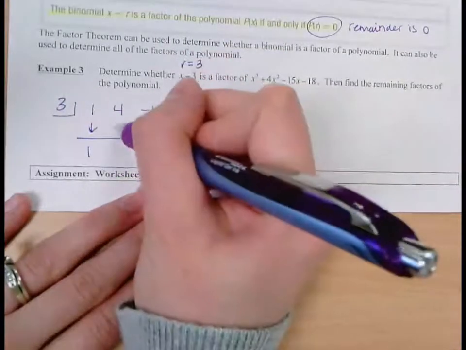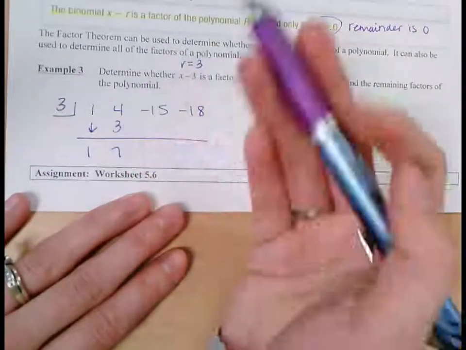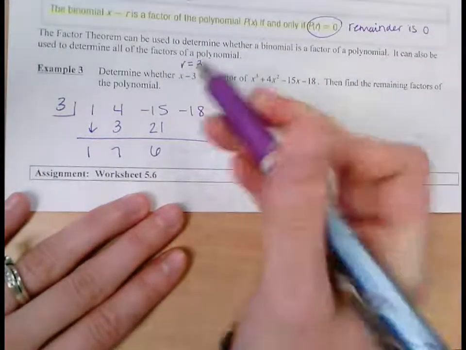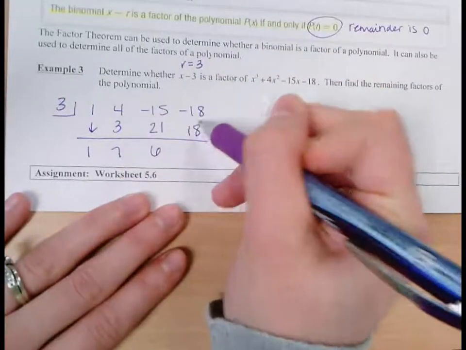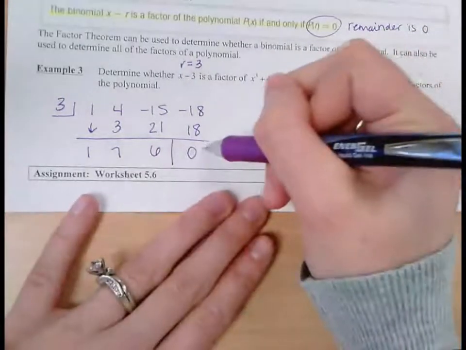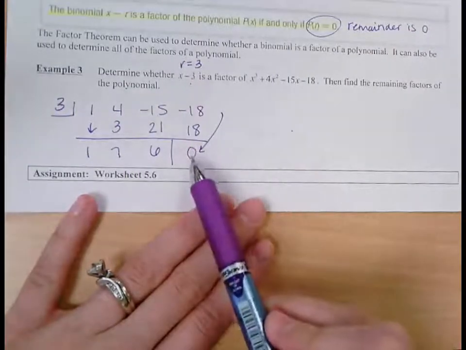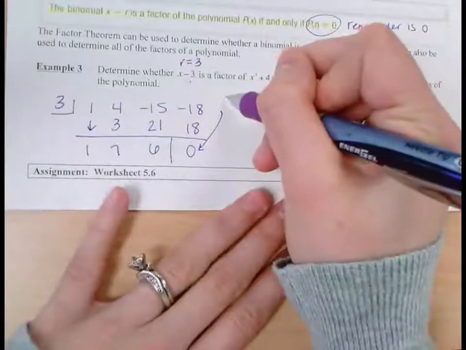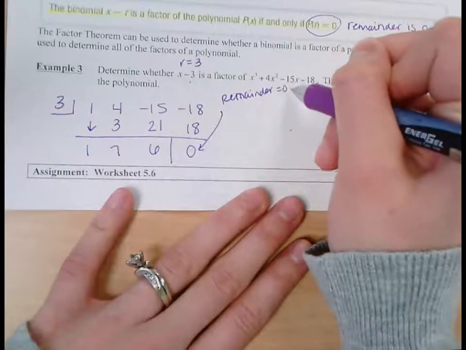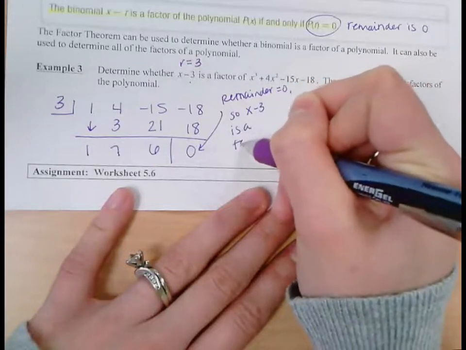So 1 times 3 is 3, plus 4 is 7. 7 times 3 is 21, plus -15 is 6. 6 times 3 is 18. Plus -18 is 0, and that's the remainder. So this means, if it says determine whether x minus 3 is a factor, this means that it is, because the remainder is 0. So I'm just going to write that down if you want to include it, just so when you look back at this, you understand. The remainder equals 0, so x minus 3 is a factor.